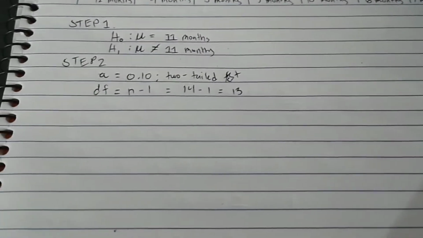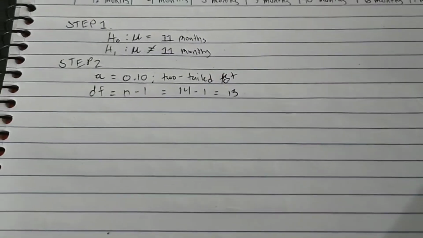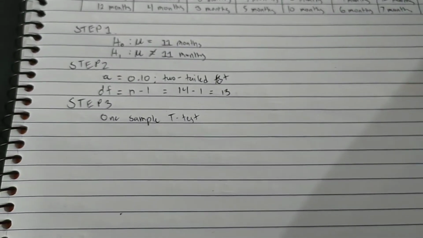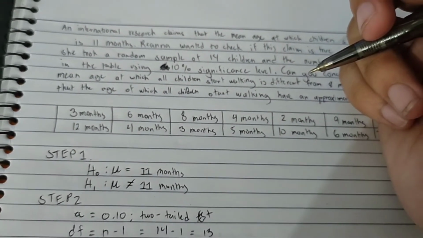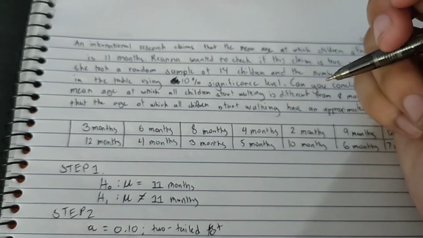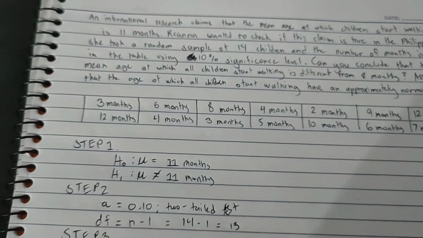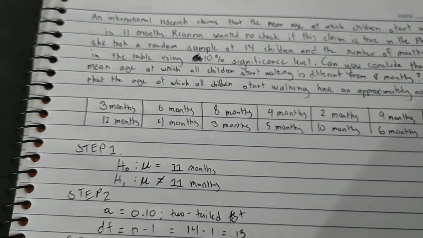Step 3, we're using one sample t-test. Step 4, now we're going to compute. Our mean will be 11 months and our number of samples will be 14. We're going to identify the others by computing it.